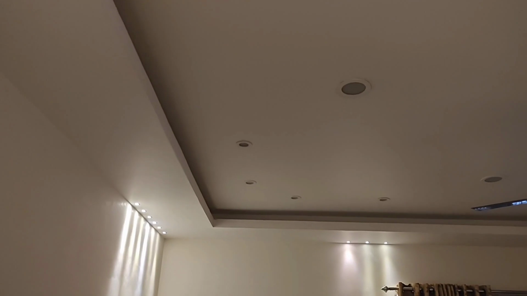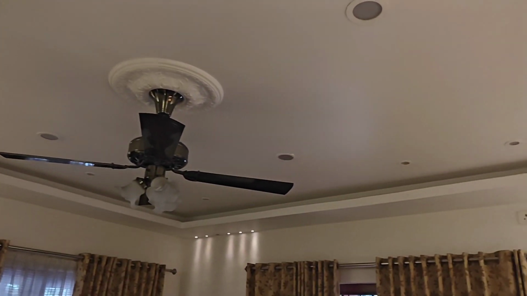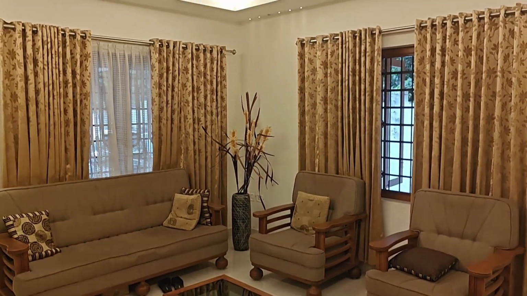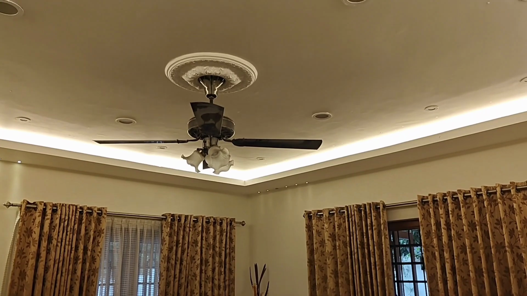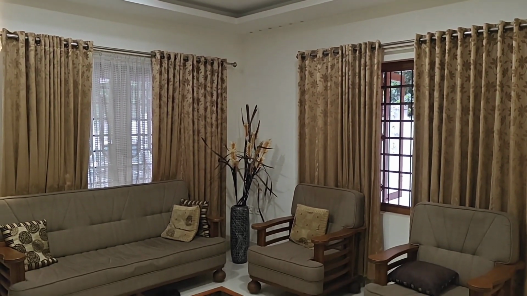Second, play with color temperature. Warm light around 3000 Kelvin creates a cozy and relaxing atmosphere perfect for living rooms and bedrooms. Cool light around 6500 Kelvin is more energizing and works well in kitchens and bathrooms. Mixing these temperatures can create dynamic and inviting spaces.